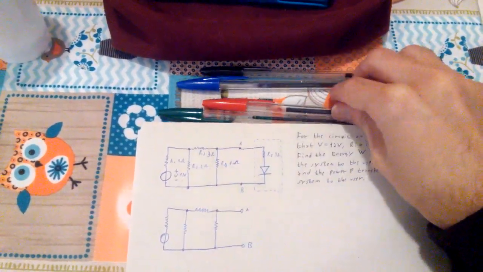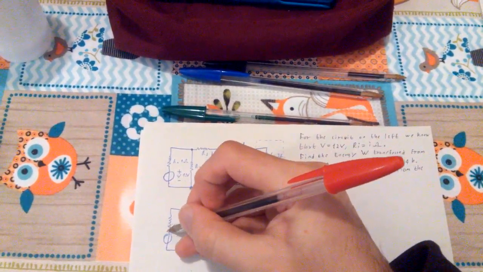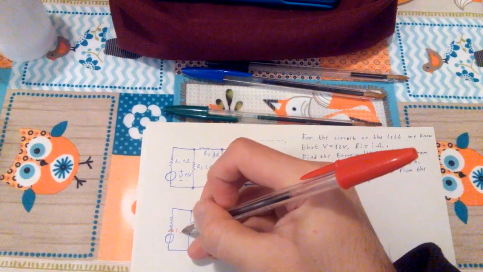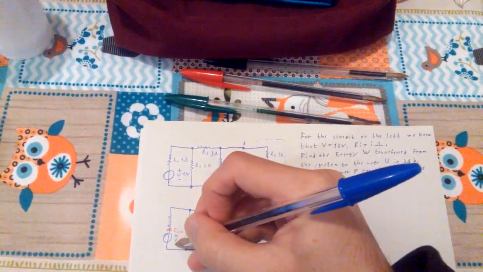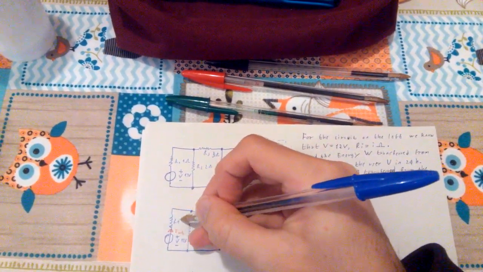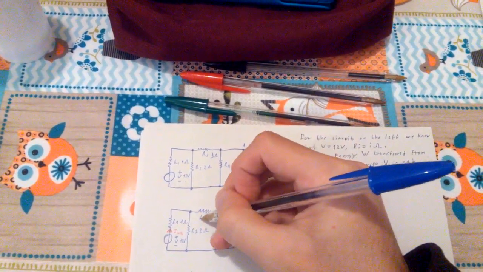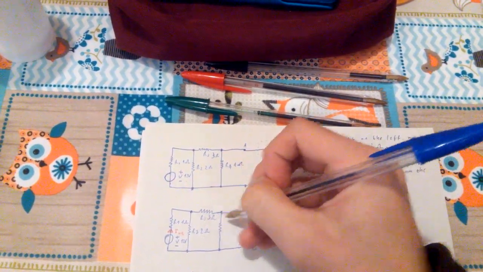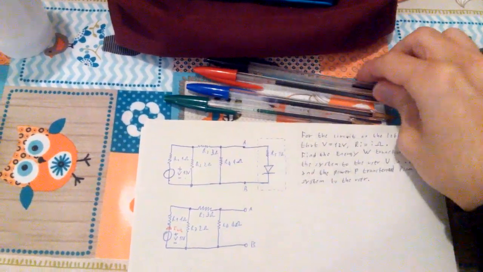So I'm going to define the current flowing in this direction as I total, and here I'm going to have my V, which is 12 volts, my R1, which is 1 ohm, my R2, which is 2 ohms, my R3, which is 3 ohms, my R4, which is 4 ohms, and that's it.